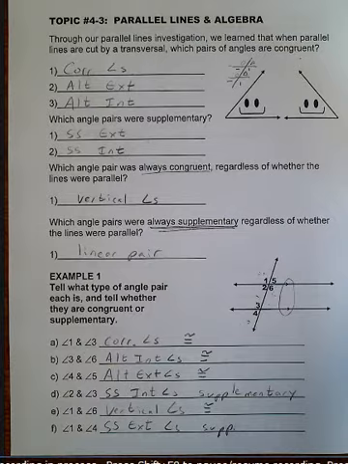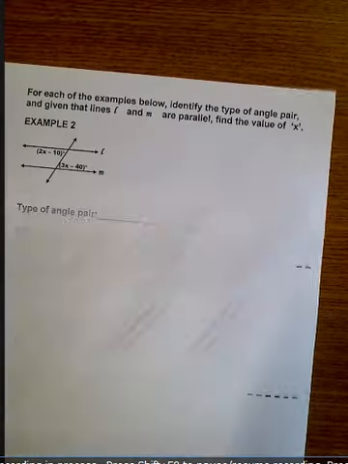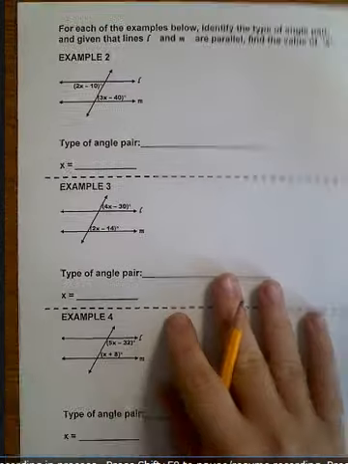Now, example number 1, all we're doing is labeling these. Hopefully, you can do these almost as fast as I just did them myself. You need to get to where you understand the congruent angles and the supplementary angles, and that you just know them. They're going to keep on popping up even after we're done with this unit when we're talking about relationships in triangles and quadrilaterals.